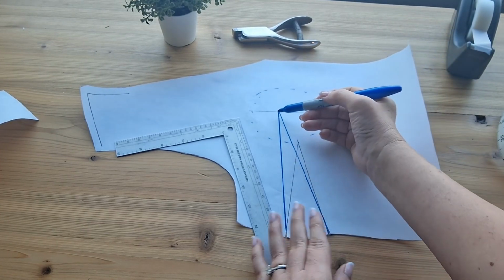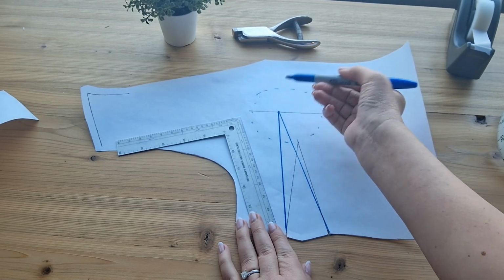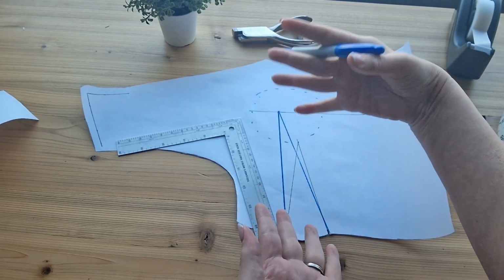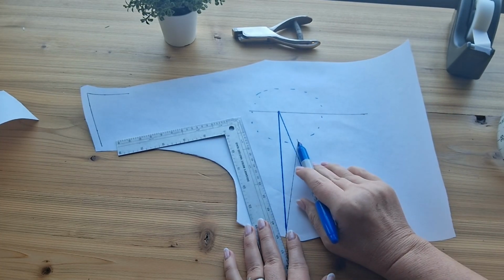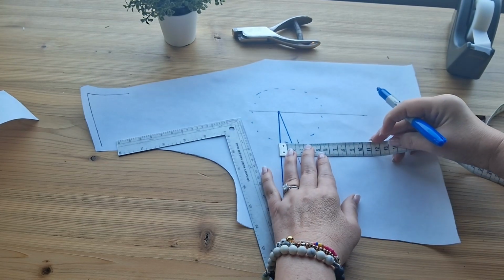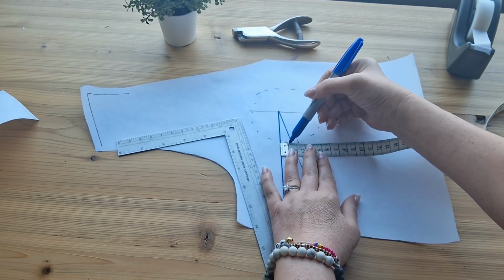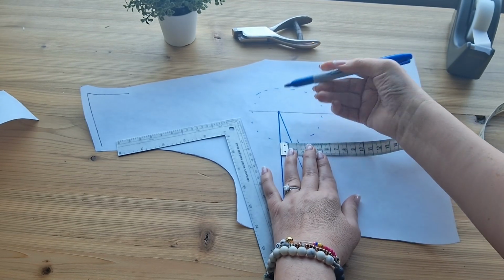So obviously we're not going to sew our bust dart all the way to our bust point because it would look really, really huge. So what you're going to do is take a look at where your original bust dart is, and along there, also measure the opening of your new bust dart.